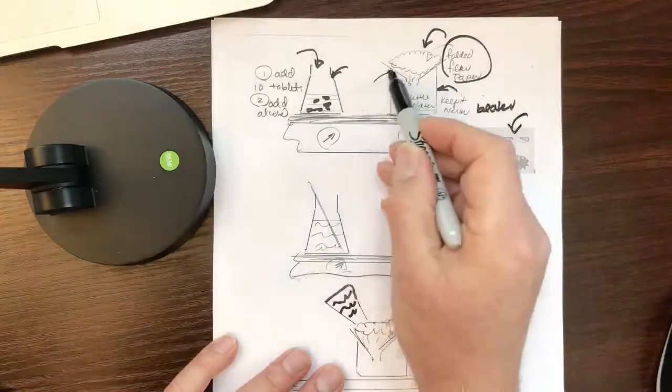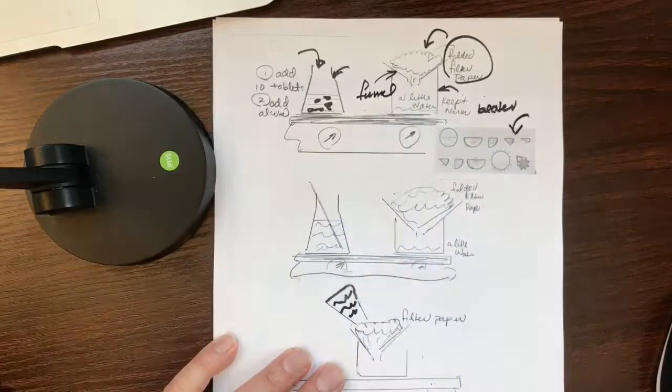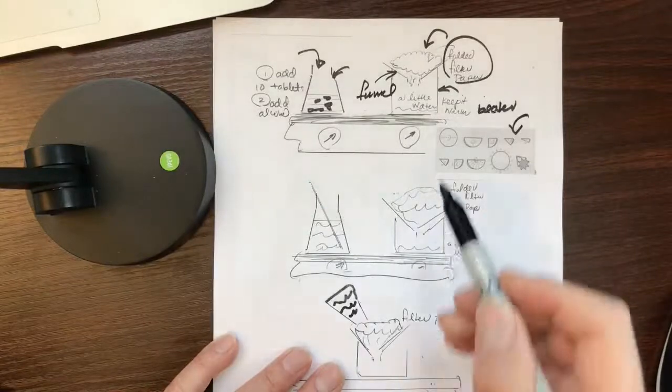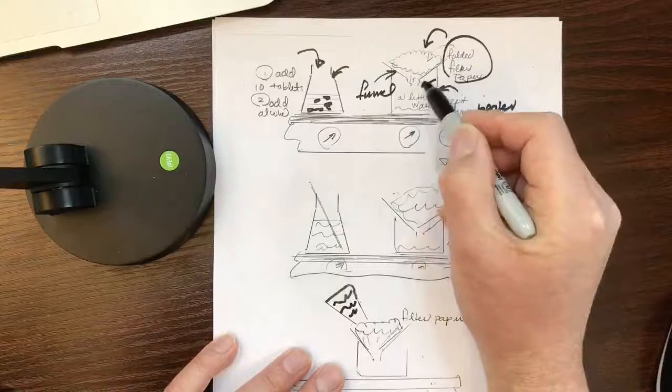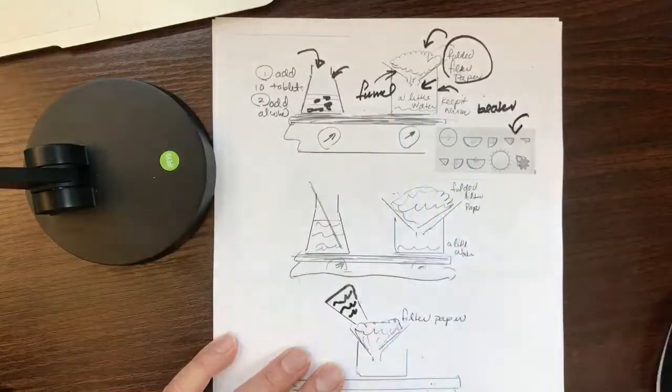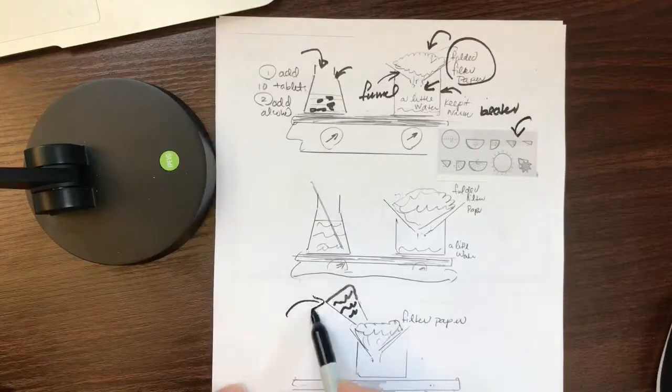Then you use a funnel here. This funnel has a broken stem. See this here? The key is to use a funnel with the broken stem. Put the filter paper inside. Once everything dissolves and is heated, and everything's good, we're going to filter.